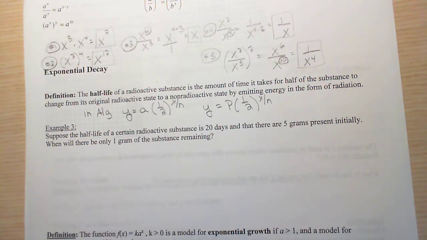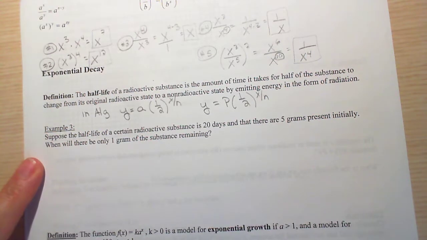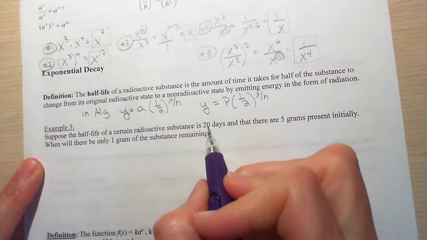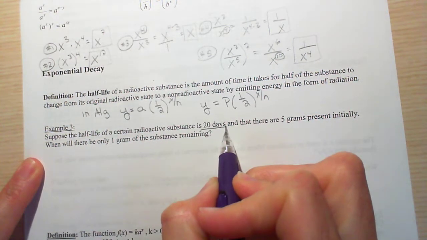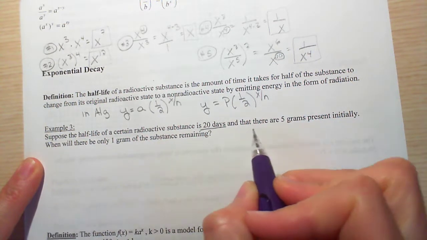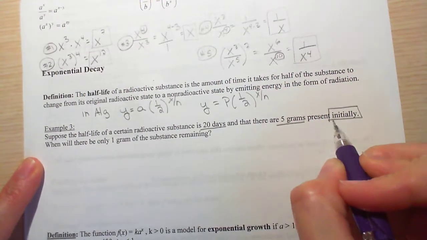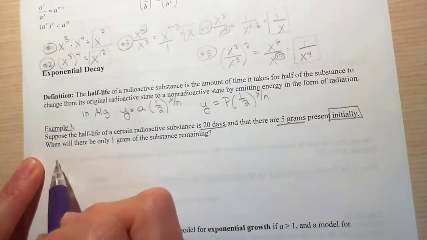So the example 3, and you can read the definition here of half-life. Suppose the half-life of a certain radioactive substance is 20 days. So it takes 20 days for it to decay to half its original value. And that there are 5 grams present initially. So that's your initial amount. You're starting with 5 grams.